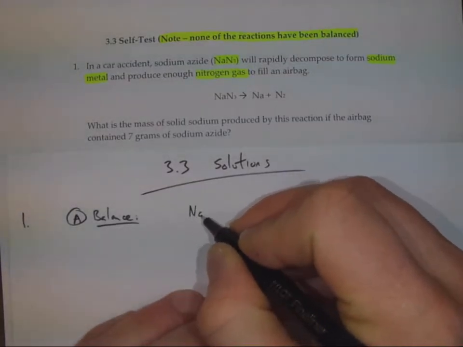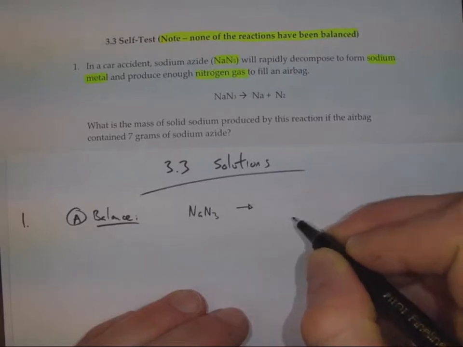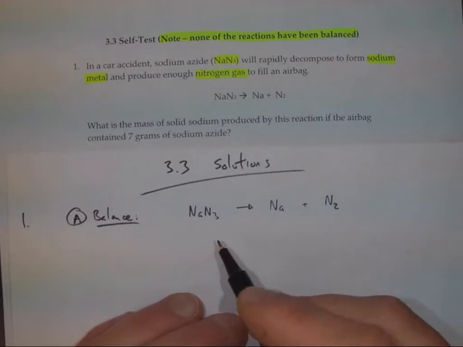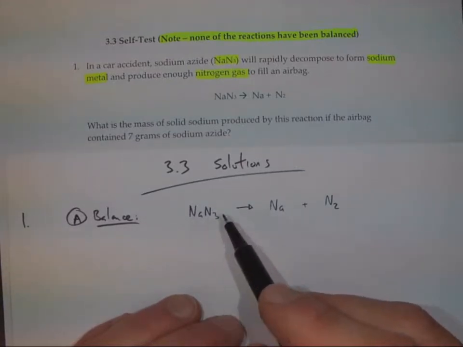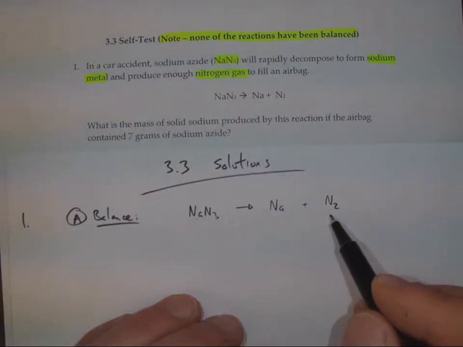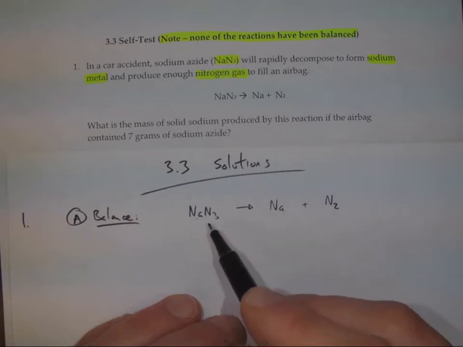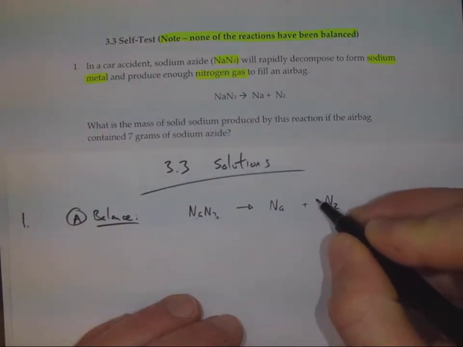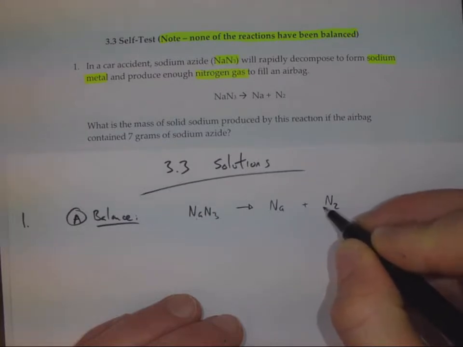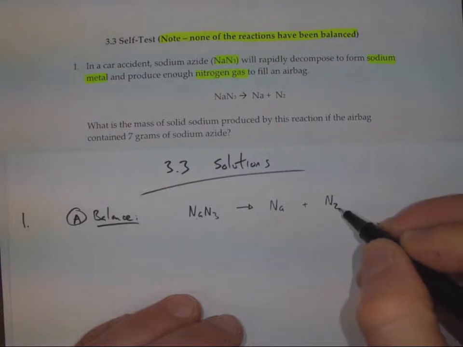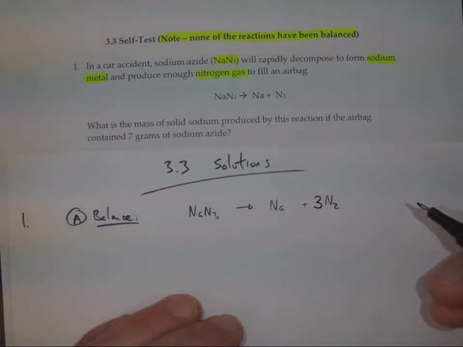So we've got a sodium azide, and that goes to some sodium metal plus nitrogen gas. Now, I see I have the same number of sodiums on both sides, but I've got 3 nitrogens here and 2 nitrogens here. So it looks like I've got too many nitrogens on this side, so I'm going to make another one here. But actually, what I need eventually is the least common multiple of 2 and 3, which is 6. So I'm going to need 6 nitrogens in total here. I'm going to put 3 here.